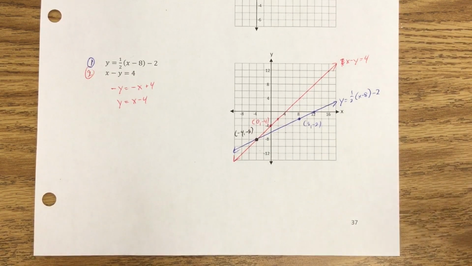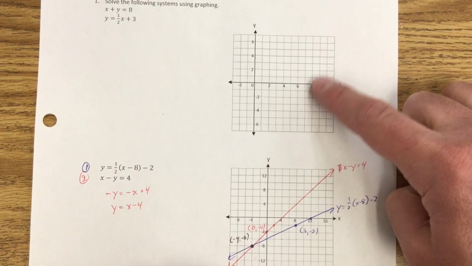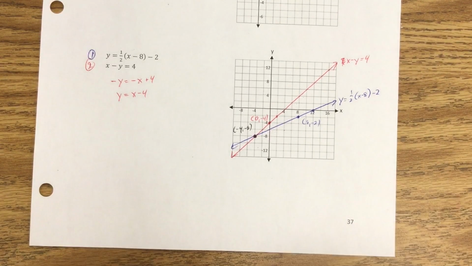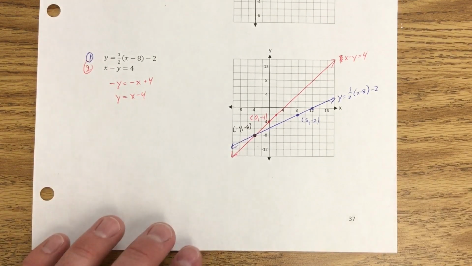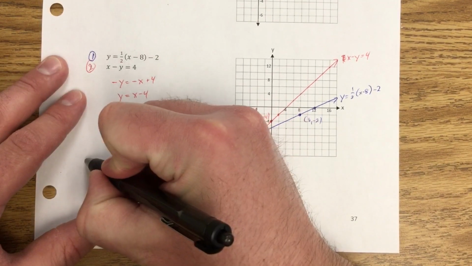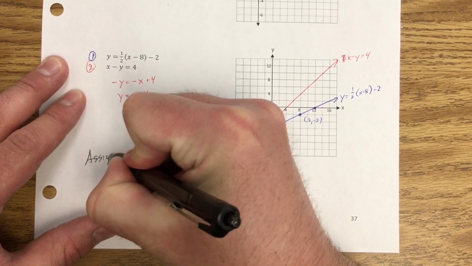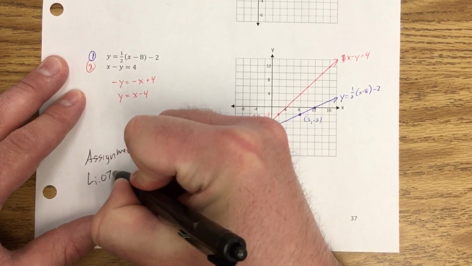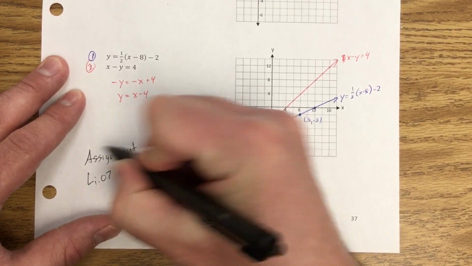Now we had to expand our graph a little bit in order to get that. If we had used the regular one that you see out there, it would not have worked. So that's just a way of coming up with our actual answer. Now, for those of you that are following along in class, the assignment that goes with this section is LI.07, numbers 1 to 4.